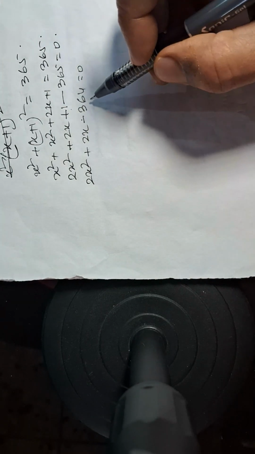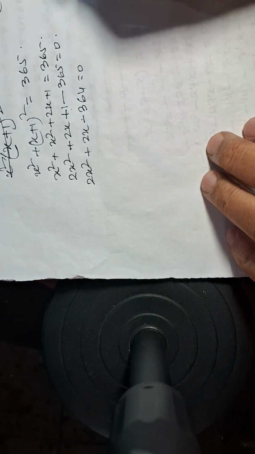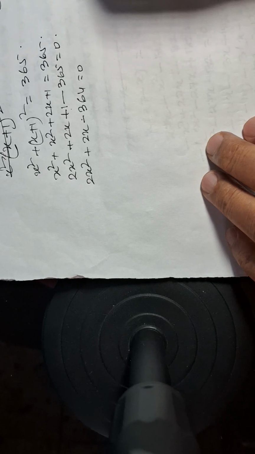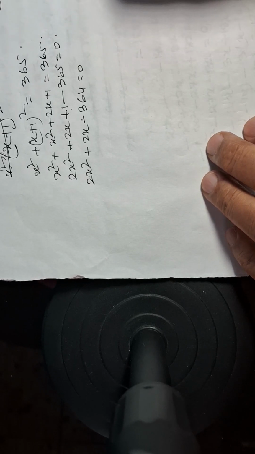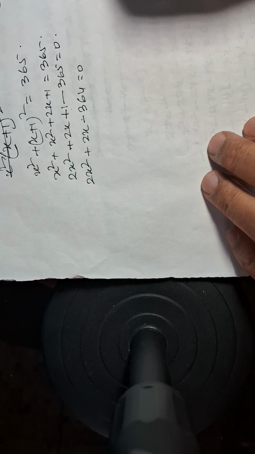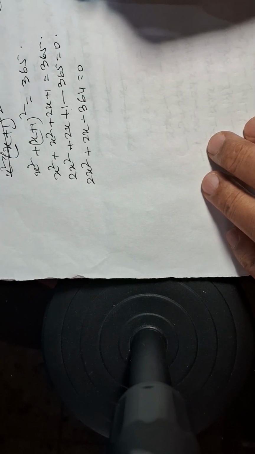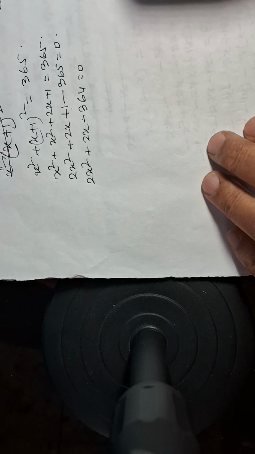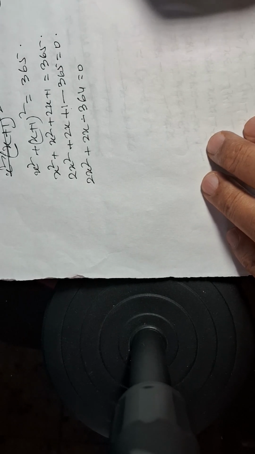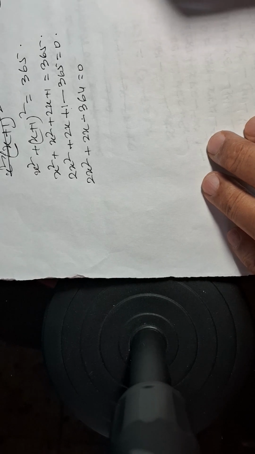So we will multiply 364 into 2. 364 multiplied by 2 is 728. Now factorize this: 728 is 2 times 364, 2 times 182, 2 times 91, 7 times 13. These will be the factors.